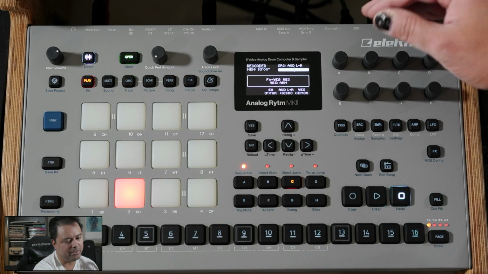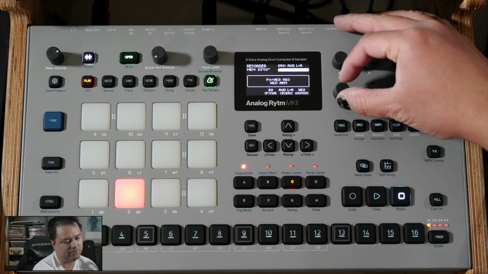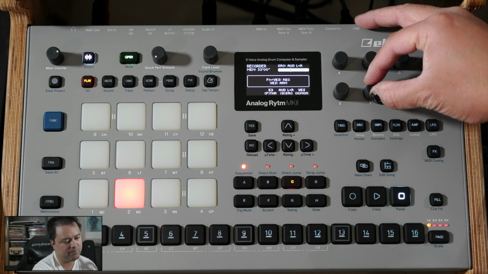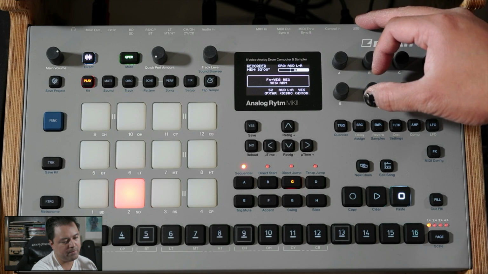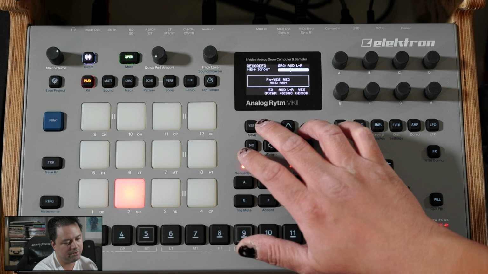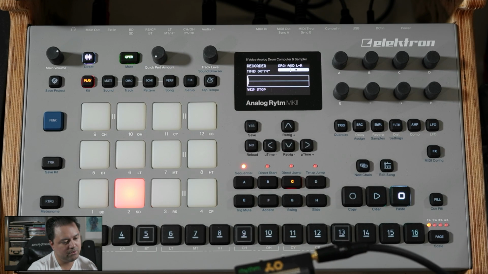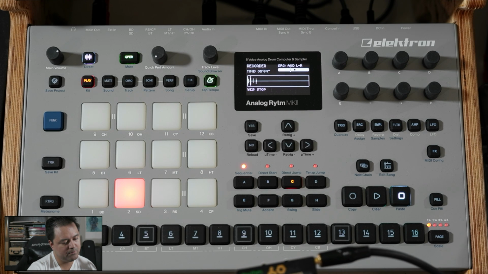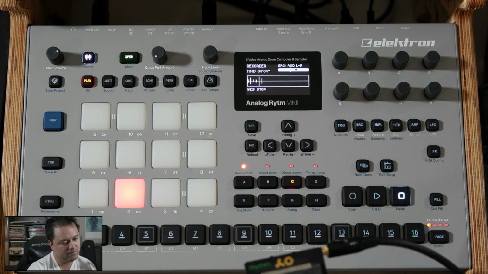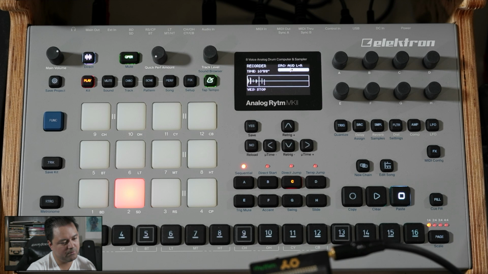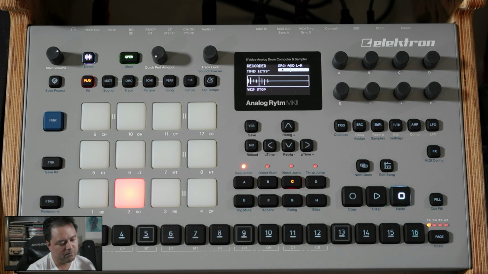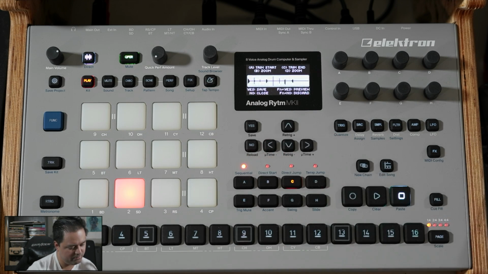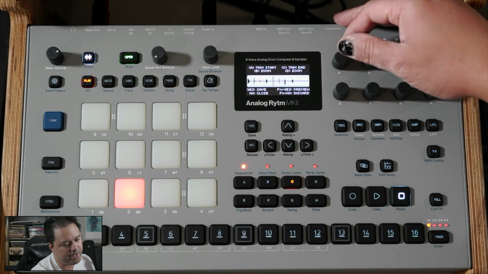So I'm going to go ahead and set my threshold here, and then I want to arm it. Okay, it's going to normalize those for me. And now I'm going to go ahead and trim them.